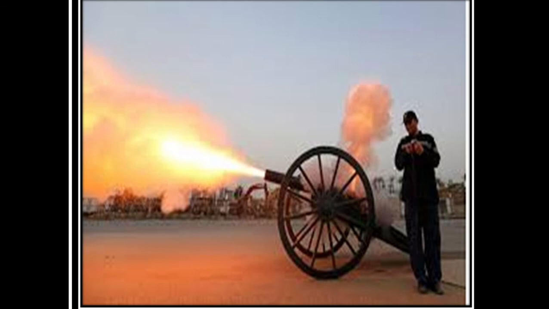Now you can see another example. When a cannon is fired, the sound and the emission of smoke occur at the same time. But a far away observer hears the firing sound a few seconds after seeing the smoke. When a cannon is fired. This picture shows a cannon.